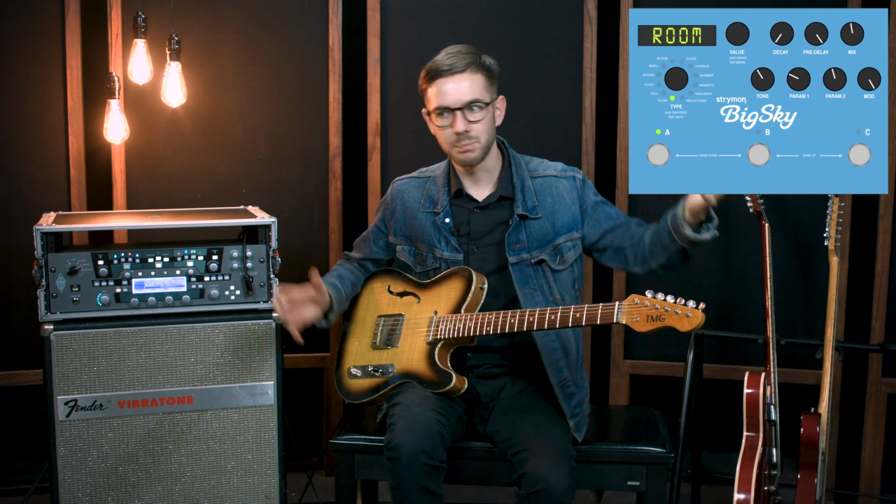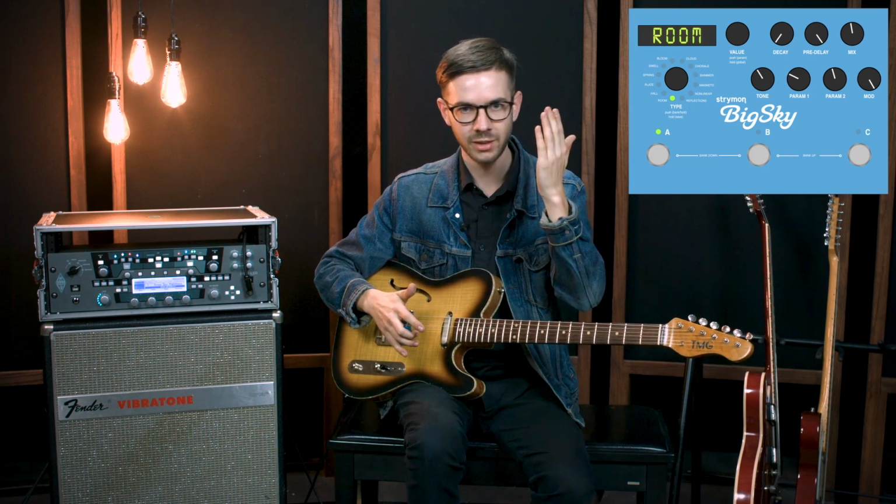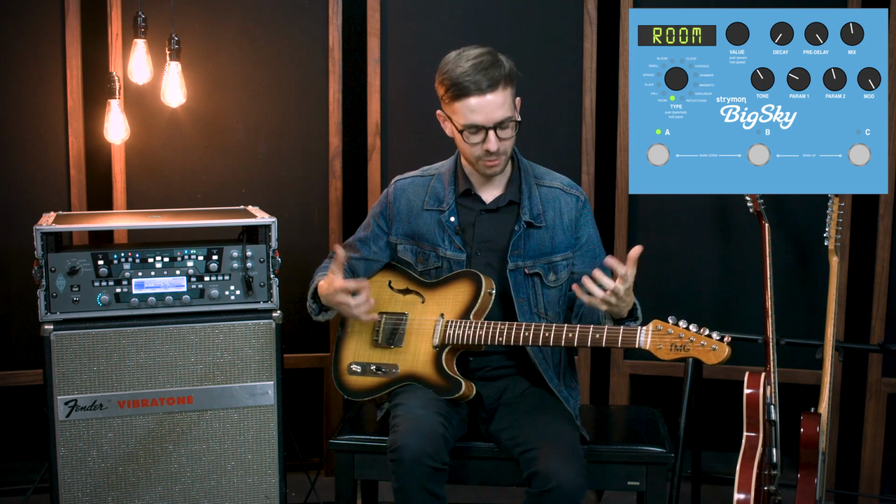So I like room reverb as kind of an always-on sound. It puts my sound in reference to other things by putting it in a space, as opposed to just having my sound really close and really direct sounding. So I like using room reverb for that.